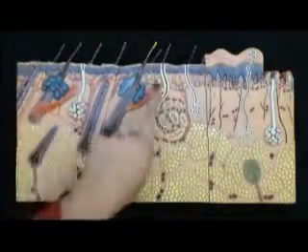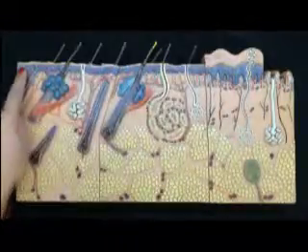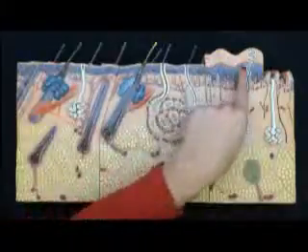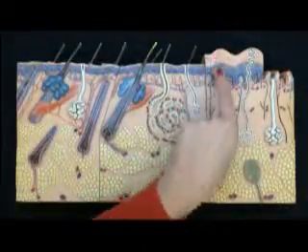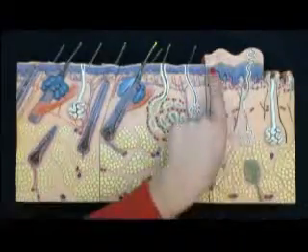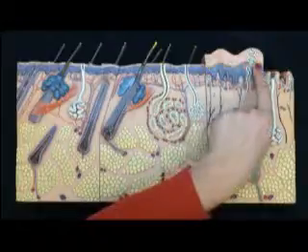Now here we're seeing two examples of skin. On this part of the model, we're looking at thin skin, and on this part of the model, we're looking at thick skin. And you can see that the epidermis changes considerably with the thick skin and the addition of an extra strata that will help with its toughness and keeping you protected.